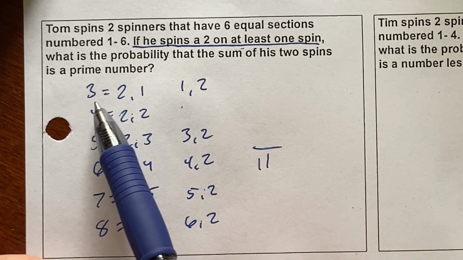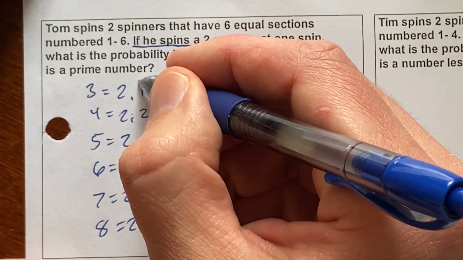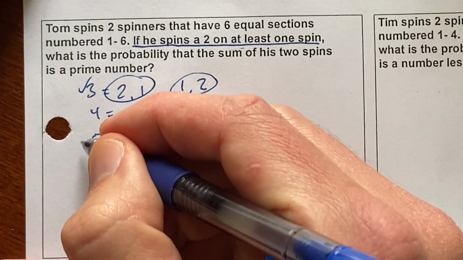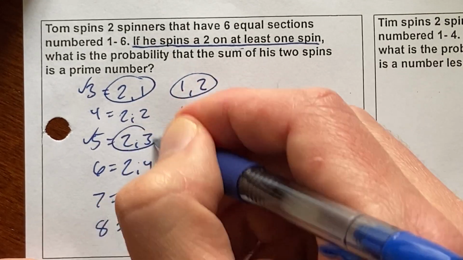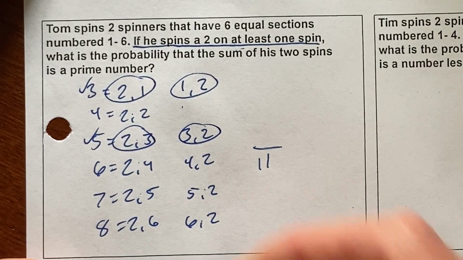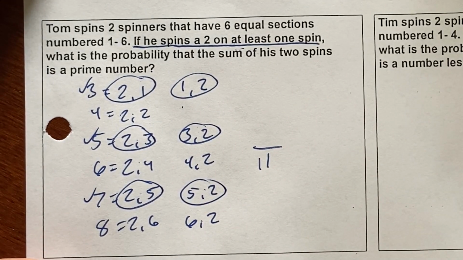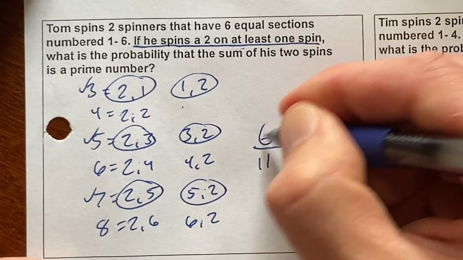So in this case, 3 is a prime number. 5 is a prime number. And 7 is a prime number. I think that's it. So we got 6 out of 11.